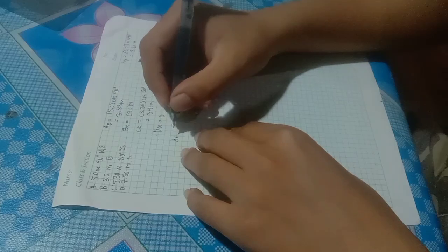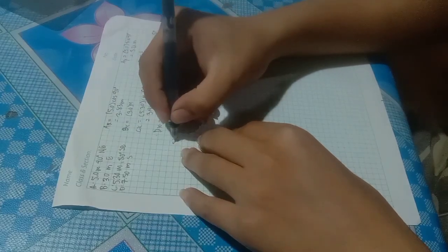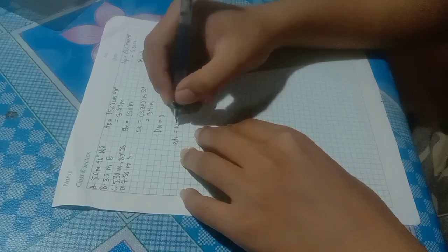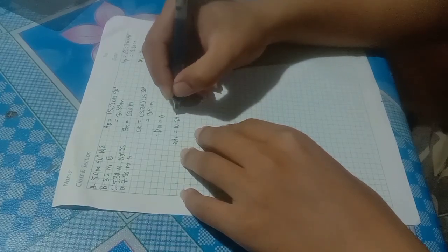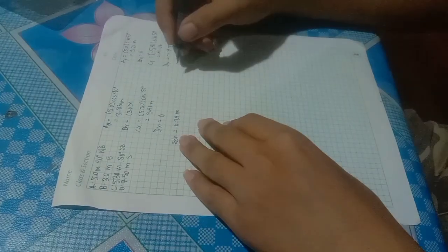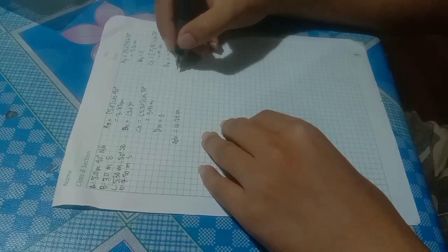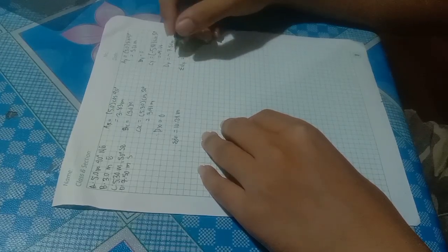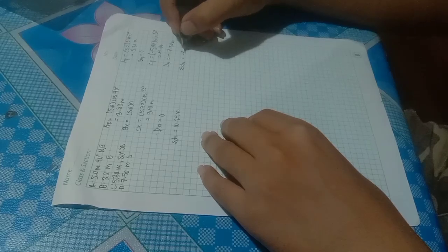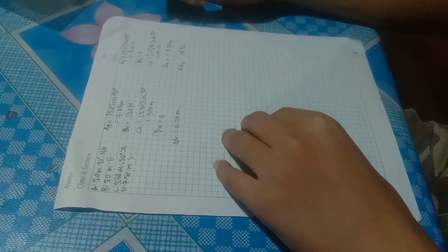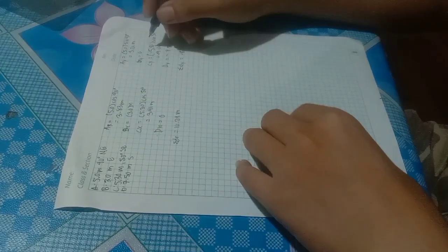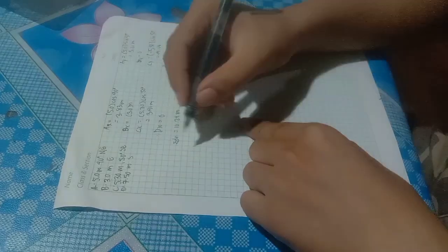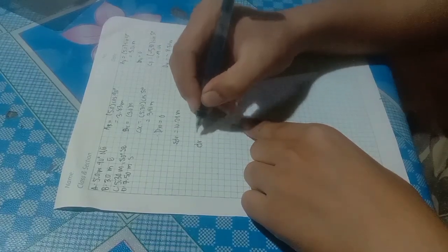Rx equals 10.24 m, and Ry is equal to negative 8.35. And the next step is like this.